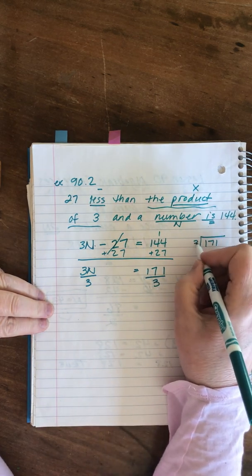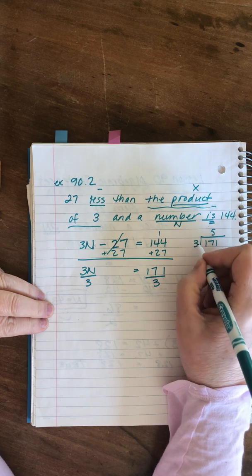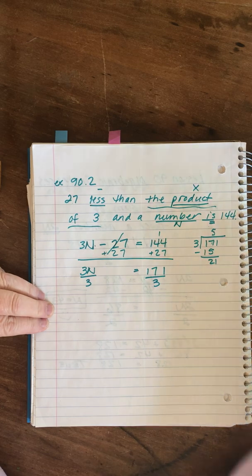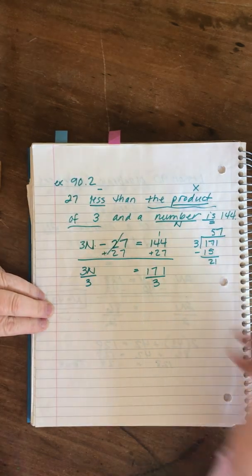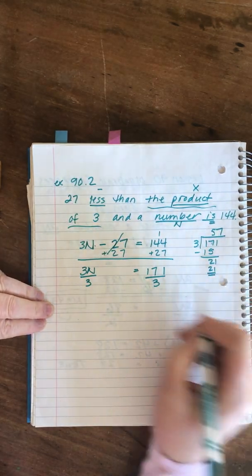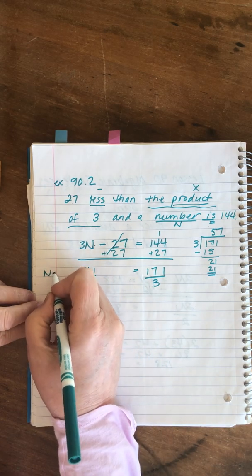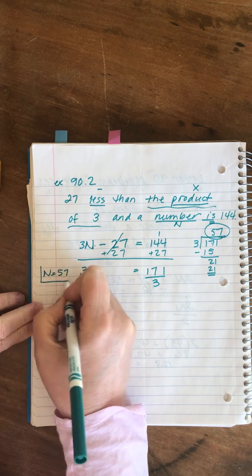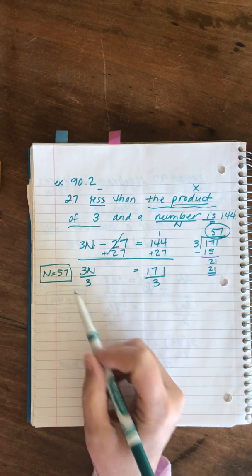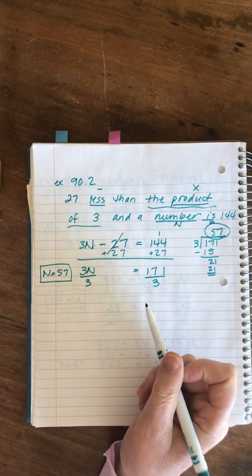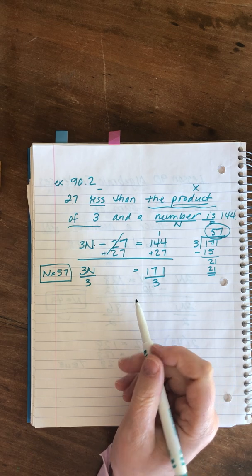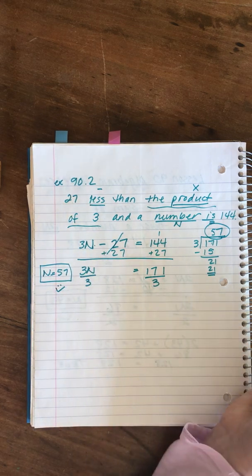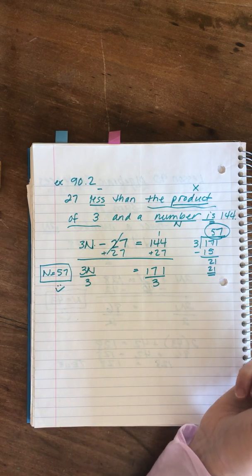171 divided by 3 goes in here 5 times. 5 times 3 is 15. Subtract, bring down. And that's going to work out perfectly. So n equals 57. And again, if we wanted to, we could plug that back in, check it, and get the answer. That is not required, but John shows it in the book that it will always work.